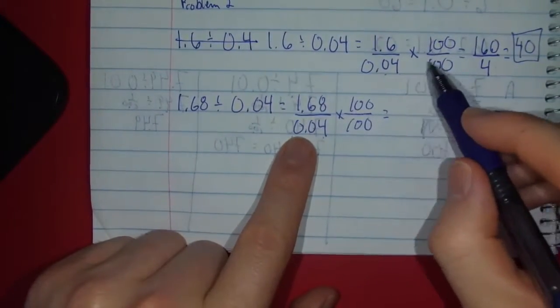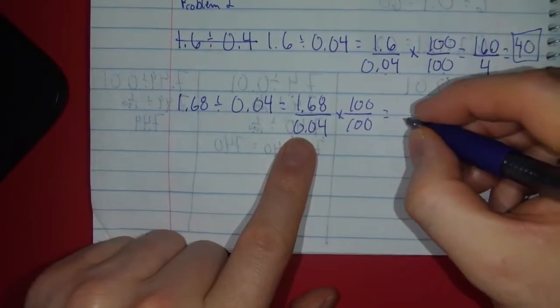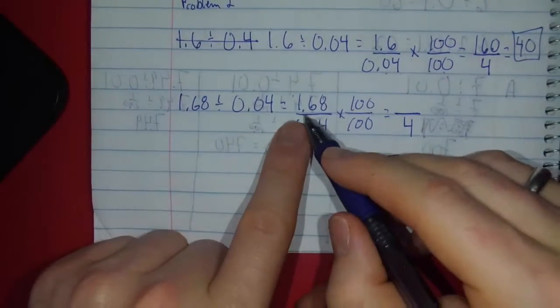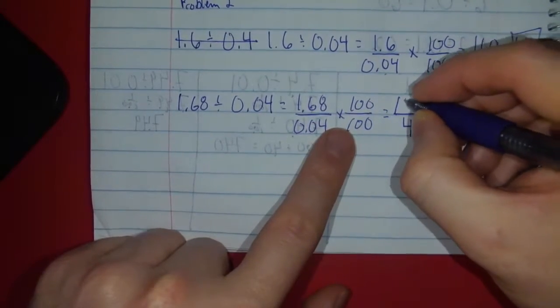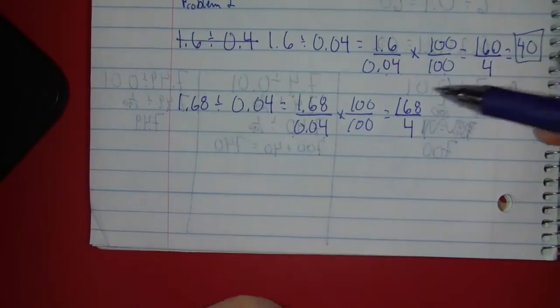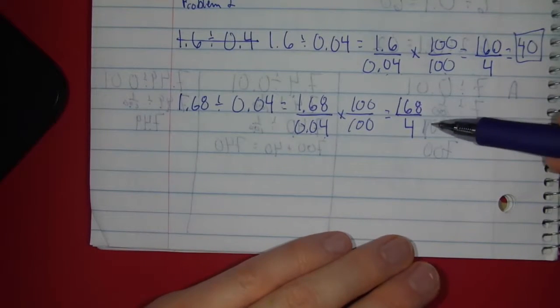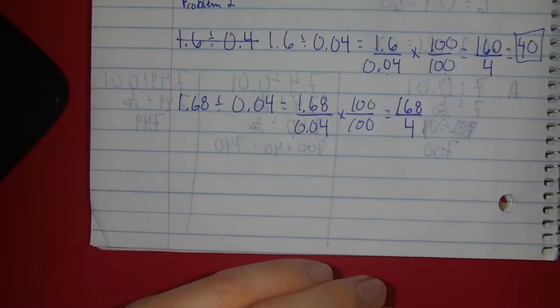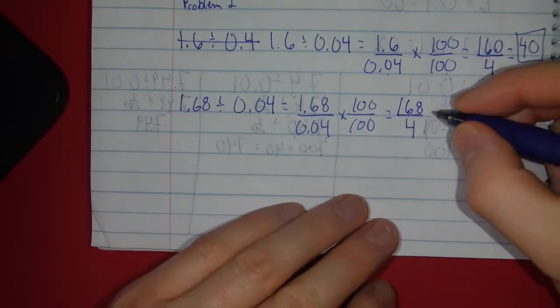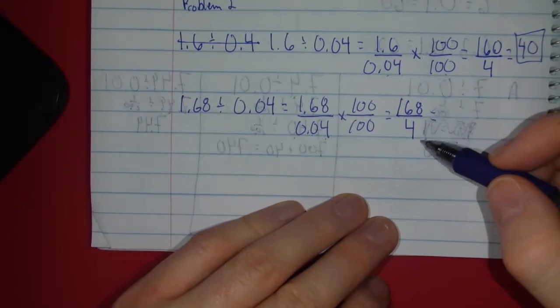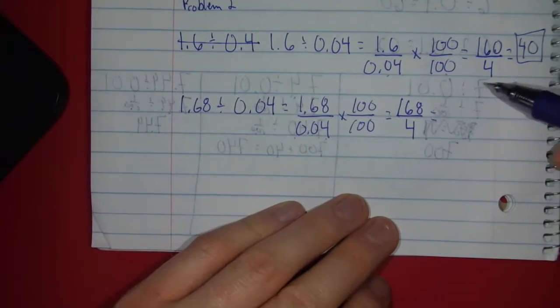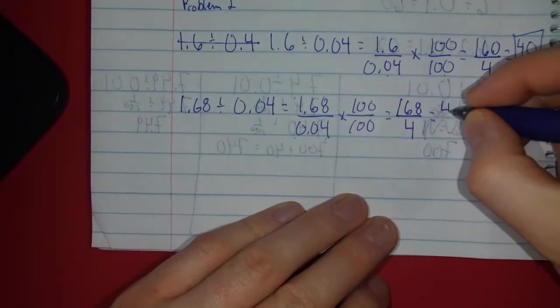We know that 0 and 4/100 times 100 is equal to 4. However, here, 1 and 68/100 times 100 is actually equal to 168. So now I have 168 divided by 4. I know that 160 divided by 4 is 40, and then 8 divided by 4 is 2. So I'm going to add 40 plus 2 and get 42.